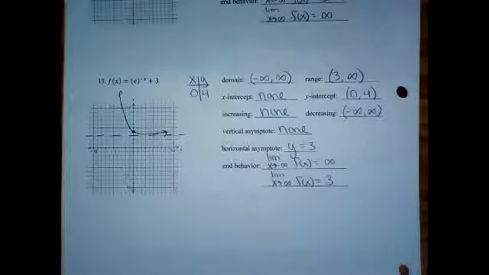This function is exponential. Horizontal asymptote of y equals what? Where is this one at? -6. The range is -6 to infinity, and it is increasing on its domain of all reals.